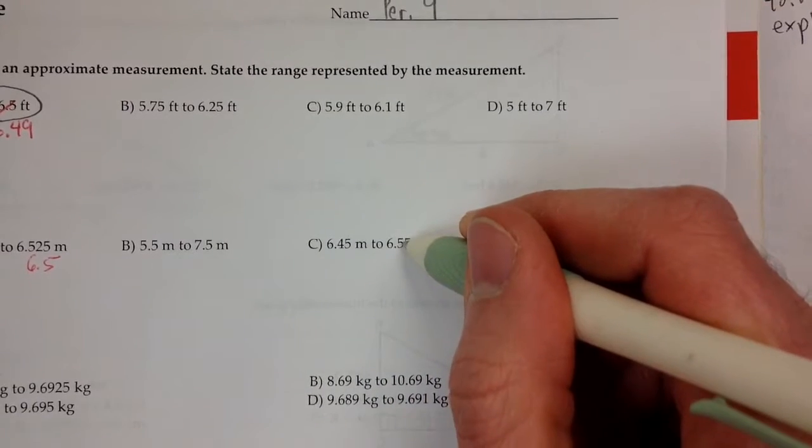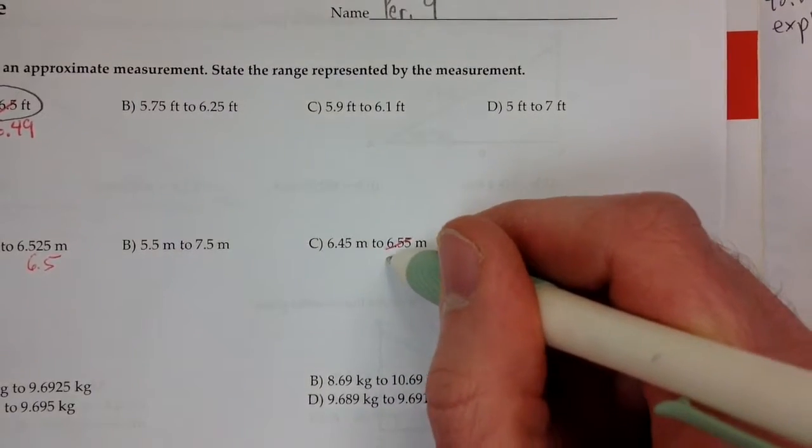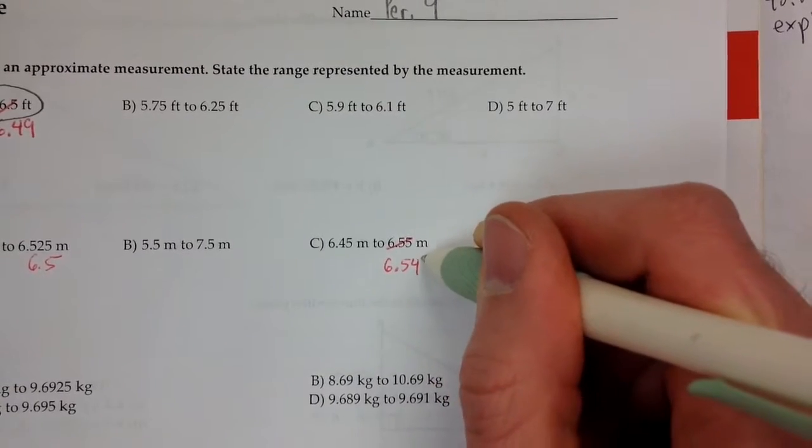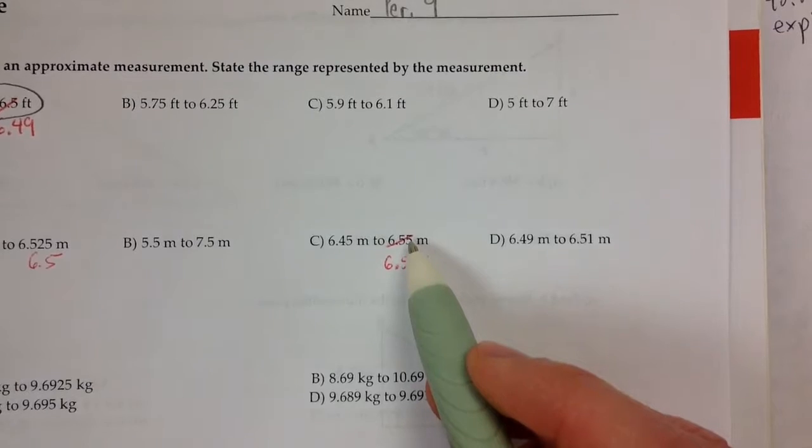However, I would revise this one to 6.4 6.549 because it just has to be a hair under 6.55. Okay, my final answer is D. Your final answer is D.